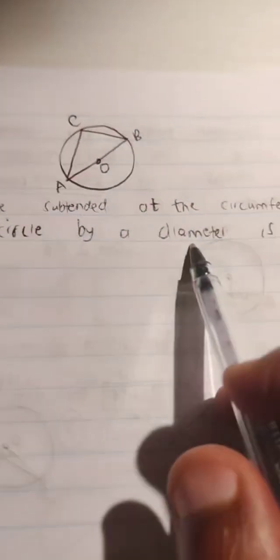The angle subtended at the circumference of the what? Of the circle, by a what? By a diameter, is a what? Is a right angle.